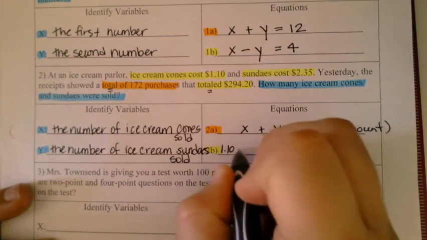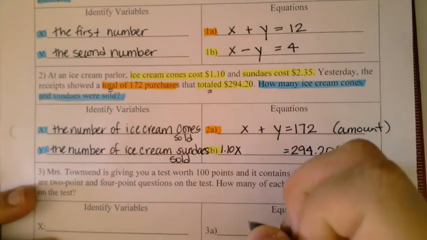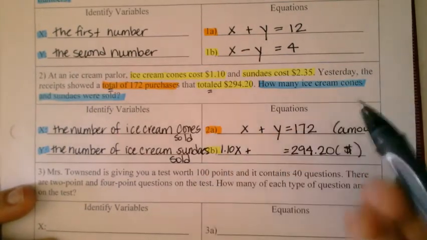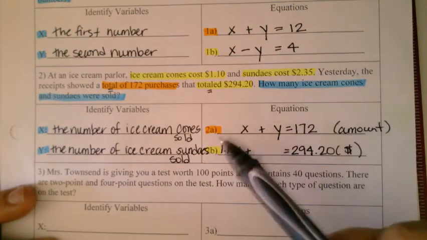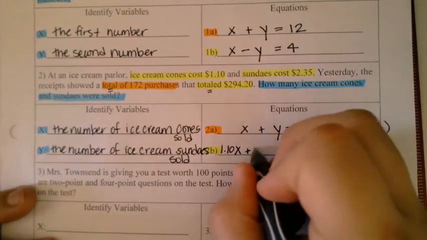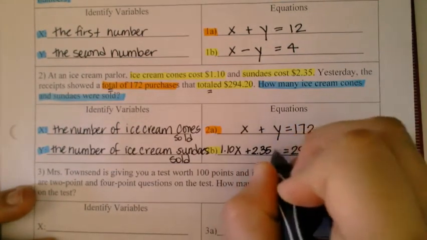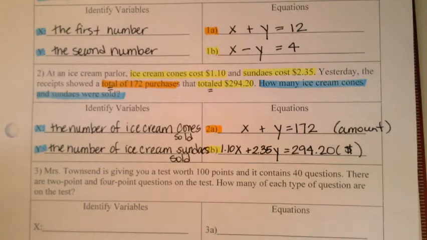So we have $1.10 times the number of cones that they sold. Plus, the cost for the sundae was $2.35. So we're going to take that and multiply it by how many sundaes were sold. And then that will equal the total amount of money that they brought in. I hope that makes a little bit of sense.